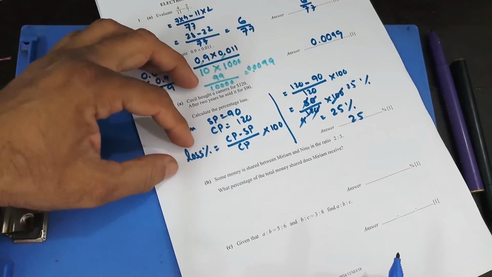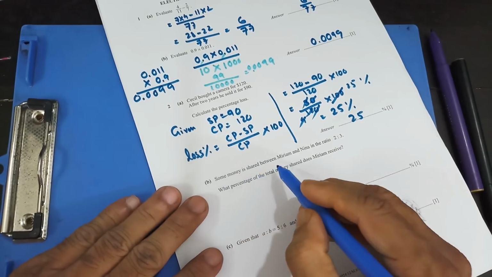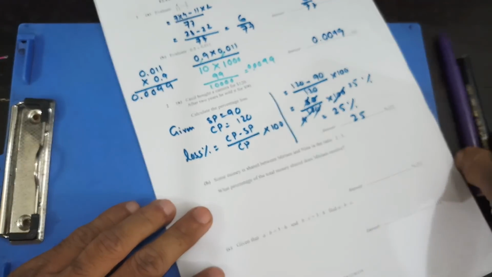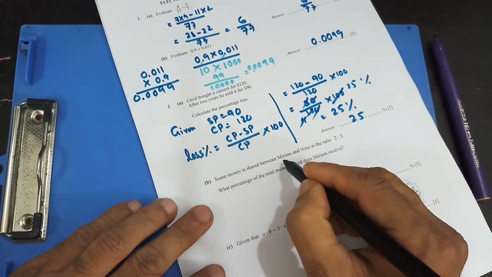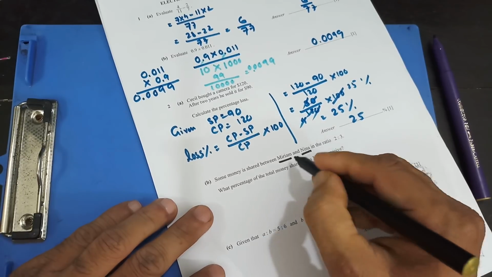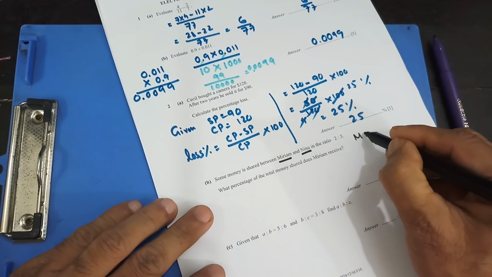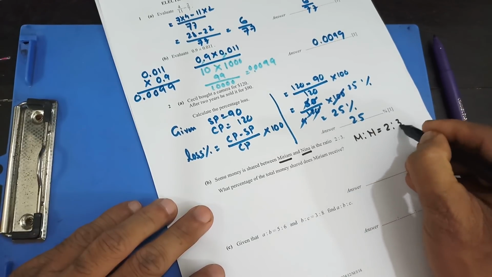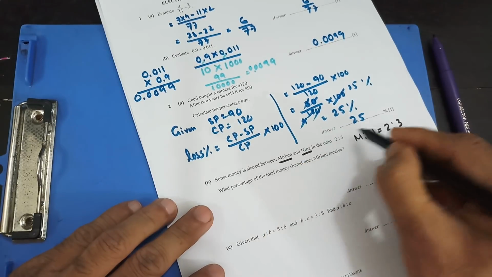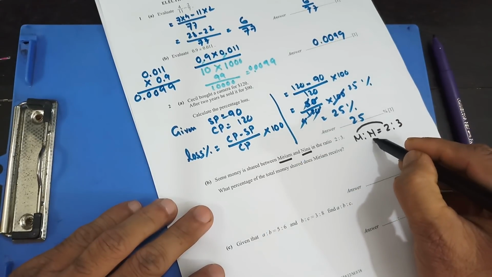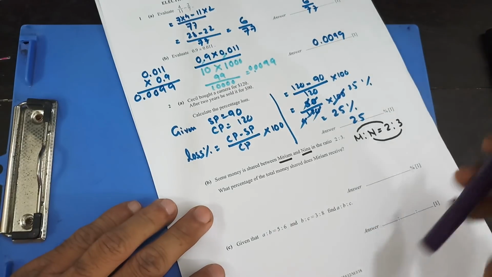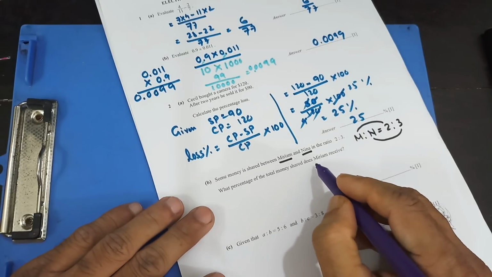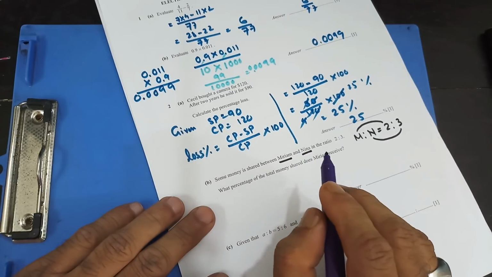Now, some money is shared between Miriam and Nina in the ratio of 2:3. The first name is Miriam and the second name is Nina. So Miriam's share is 2 and Nina's share is 3. Miriam gets 2 parts of the money and Nina gets 3 parts. What percent of the total money shared does Miriam receive?